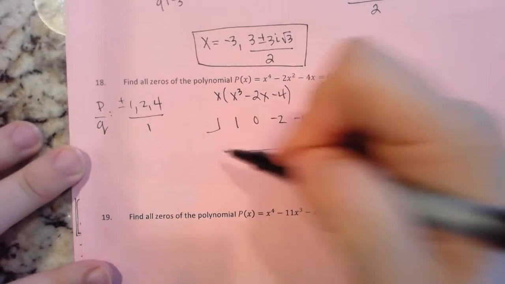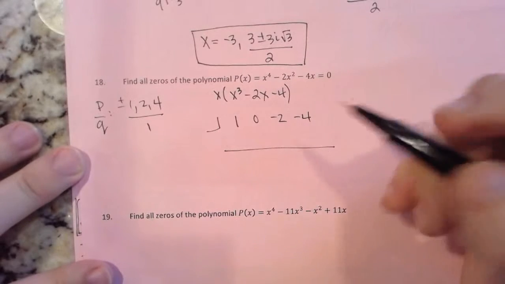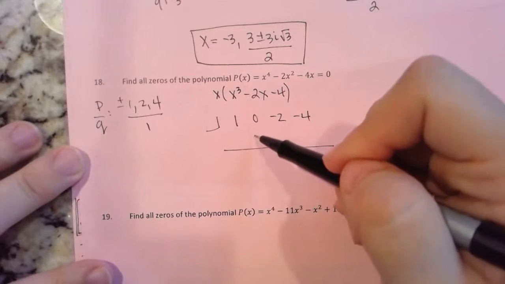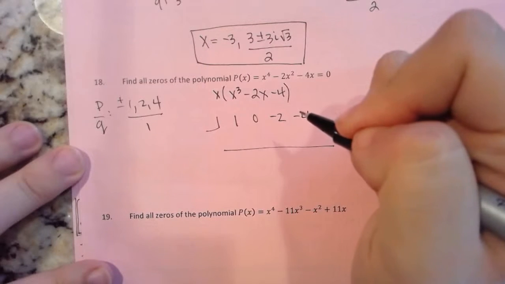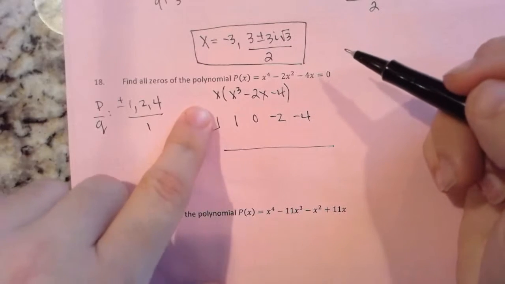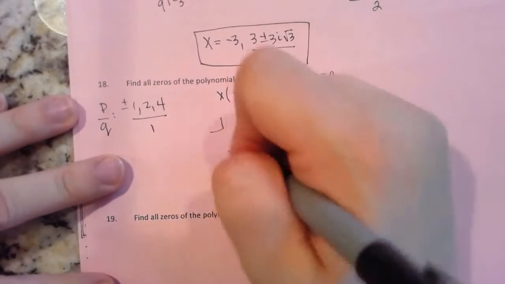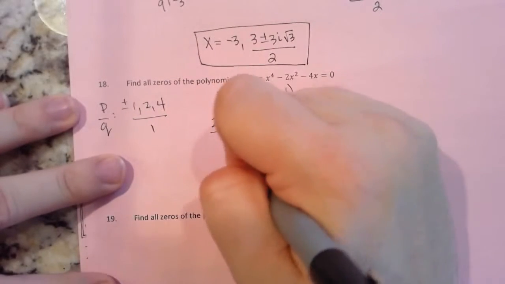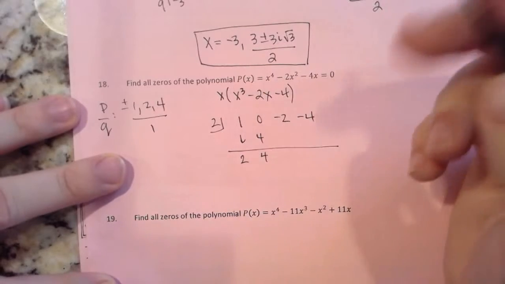Okay, let me think. If I start with a 1, 1, 1, negative 1, that's not going to work. If I start with a 2, 2, 4, I think 2 works. Let me think about this one more time. 2, 4, 2, I think 2 works. Okay. If not, I should have written smaller. So 4, 4, oh, hold on.